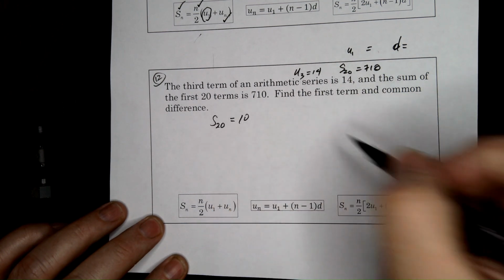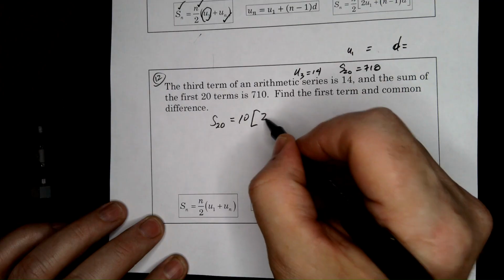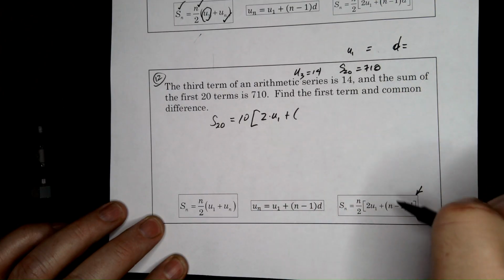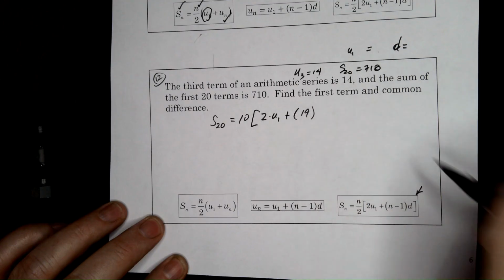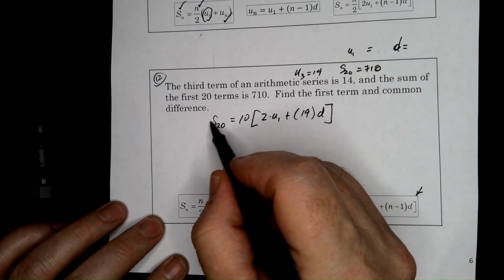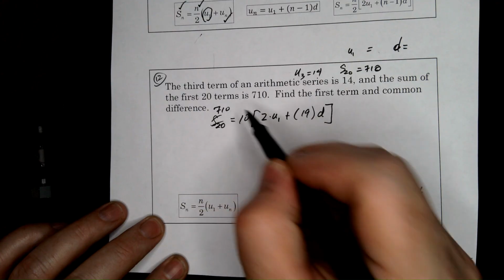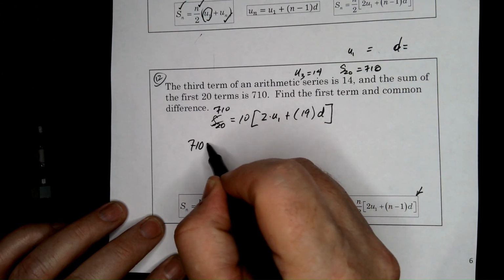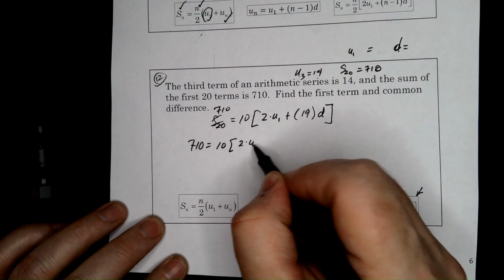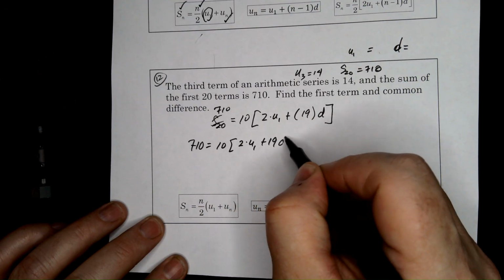I know this is 710, times 2u1, we don't know u1, plus, let's see, 20 minus 1 is 19. I also don't know the common difference. So I got that right here, and of course this is 710. So let me rewrite that. 710 equals 10 times 2u1 plus 19d.